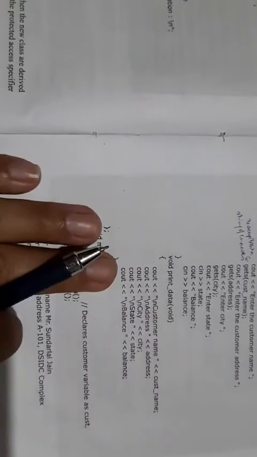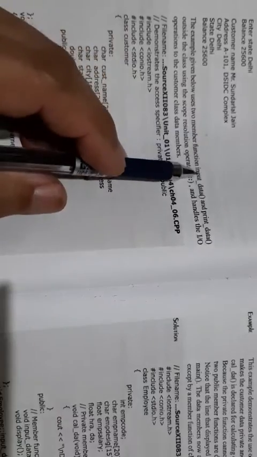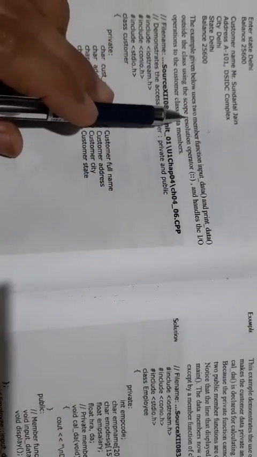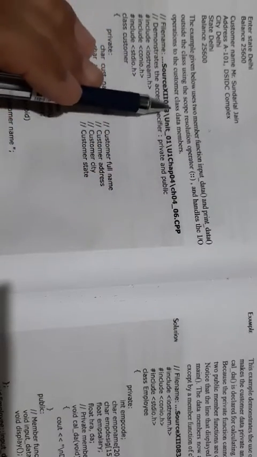Now again the same program, but in a different way. The example given below uses two member functions, input data and print data, outside the class using the scope resolution operator, and handles the input output operation for the customer class data members.